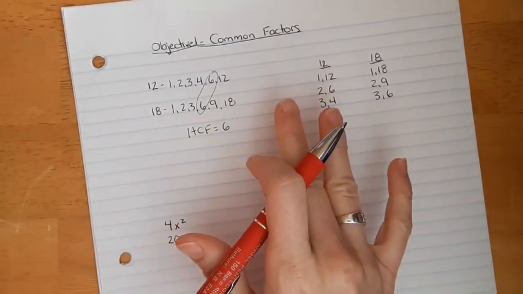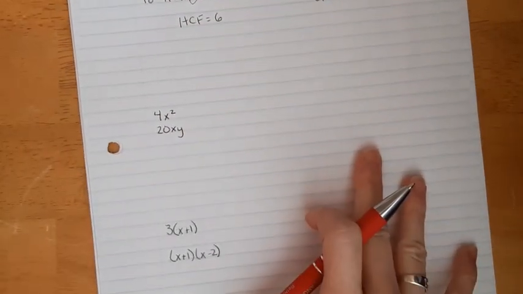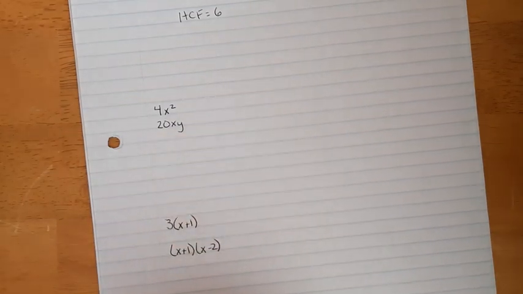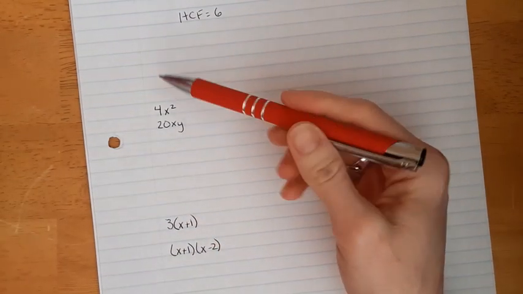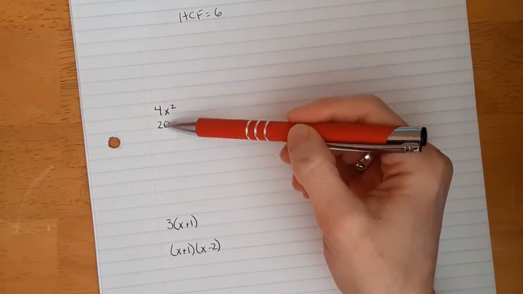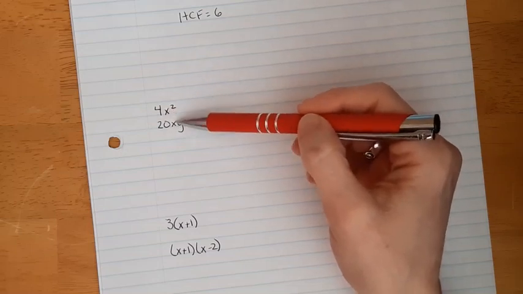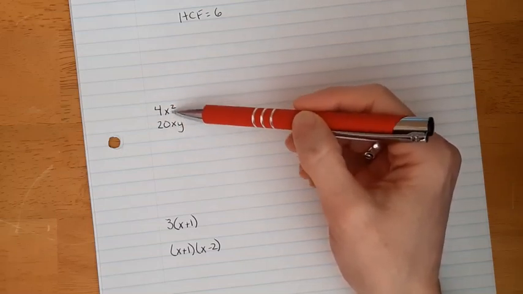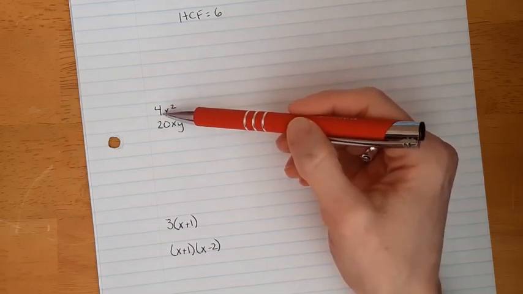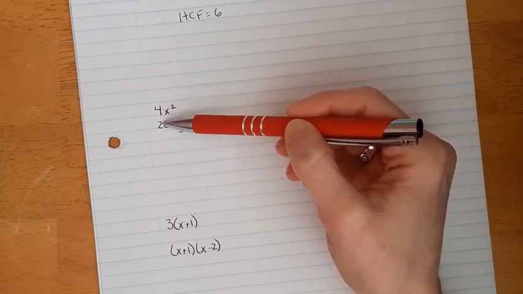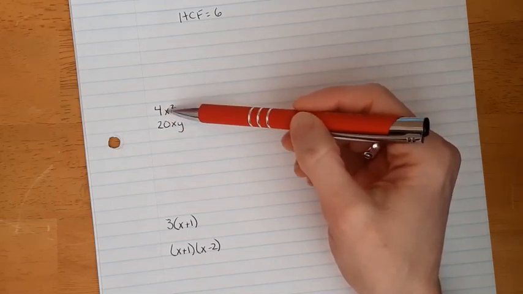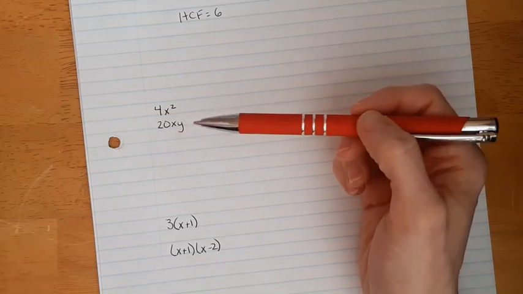You've done this before. But what we're going to get to today is what we do when we have algebraic terms and we're asked to find the highest common factor of an algebraic term. There are two components: the numerical component, the coefficient on the term, and then the alphabetical or variable component. So you need to identify the highest common factor numerically and the highest common factor alphabetically.